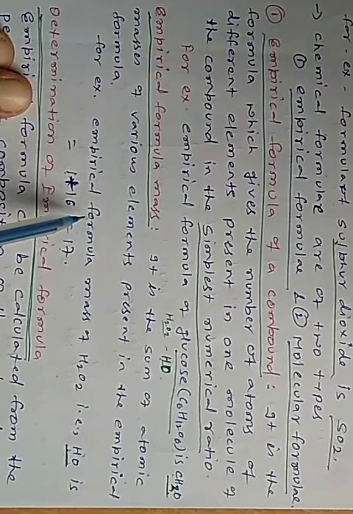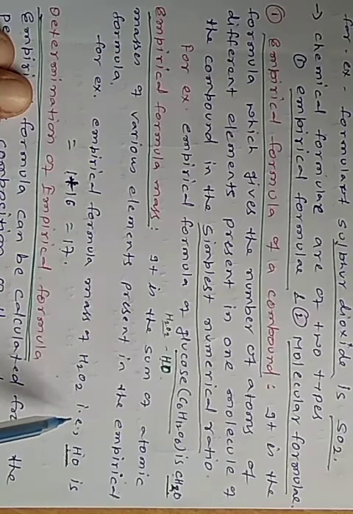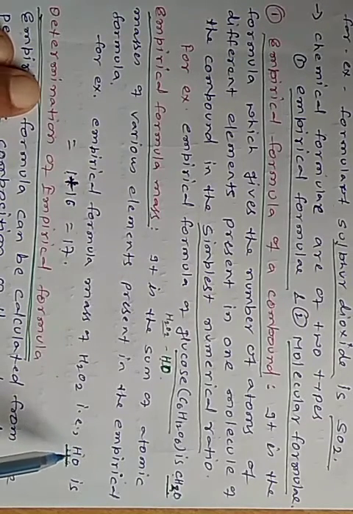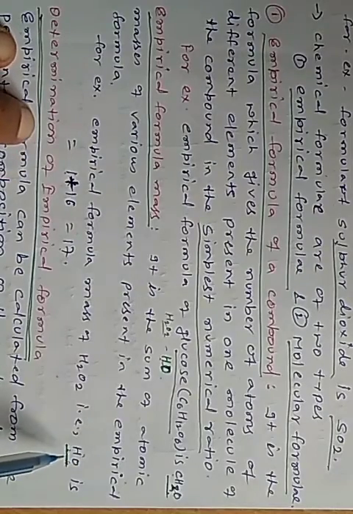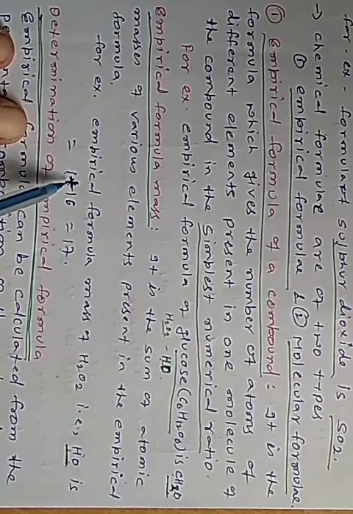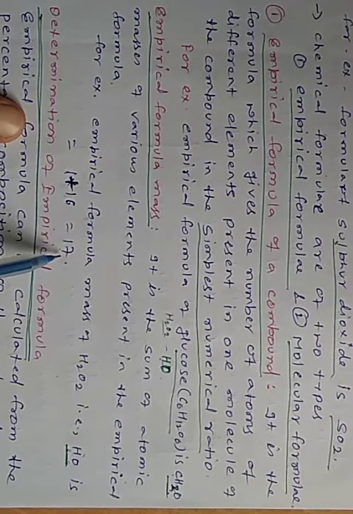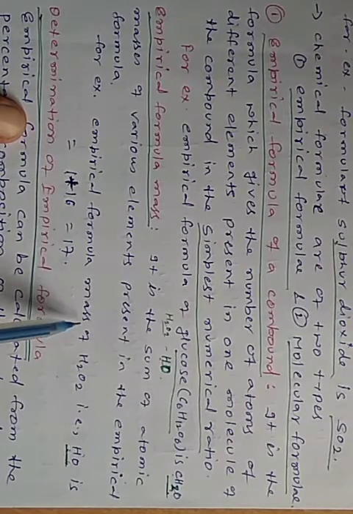As for example, the empirical formula of hydrogen peroxide H2O2 is HO. So the empirical formula mass is equal to the sum of the atomic mass of each element. That is, hydrogen has atomic mass 1 and oxygen has atomic mass 16. After summation we get 17. 17 is the empirical formula mass of hydrogen peroxide.